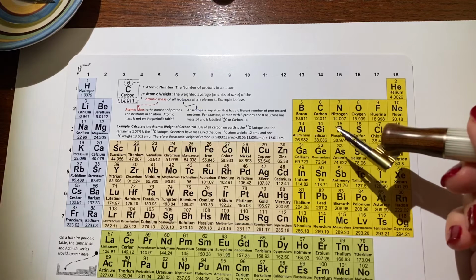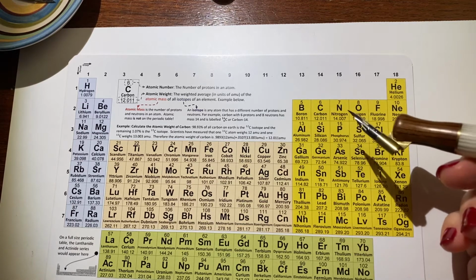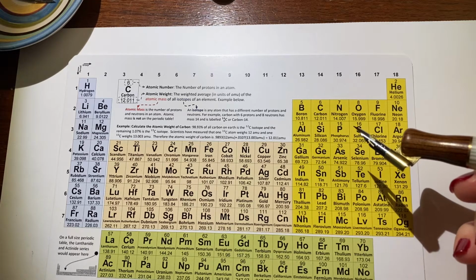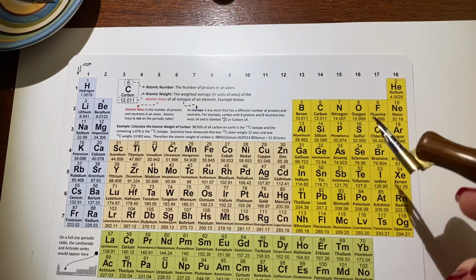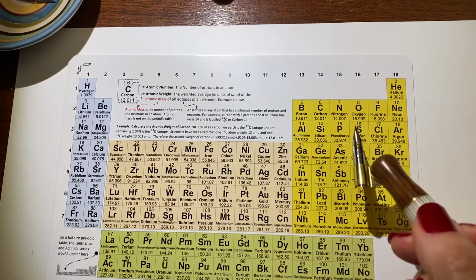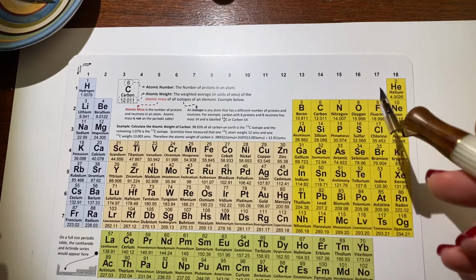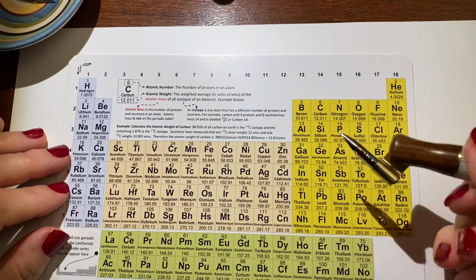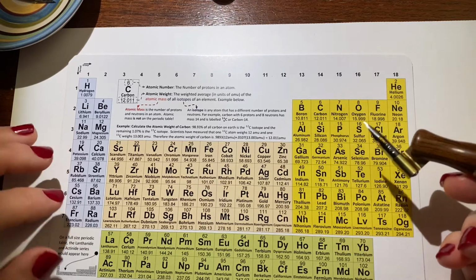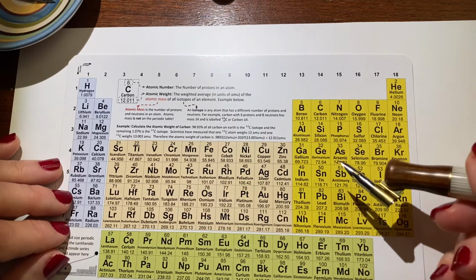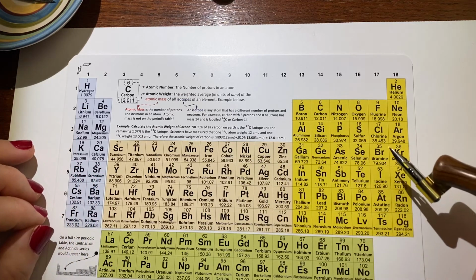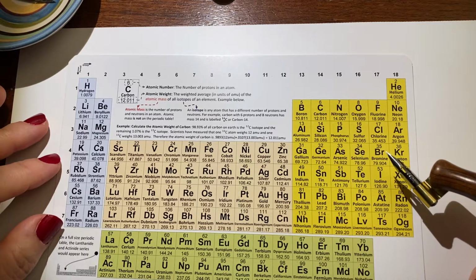The nucleus also can have some neutral particles called neutrons, but we'll just be focusing on the protons and the electrons, because that's where there's the positive charge and the negative charge, and how those attract each other, and how it affects how elements come together and how they interact.